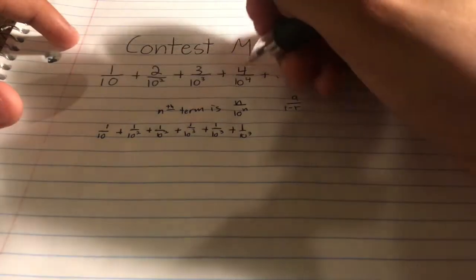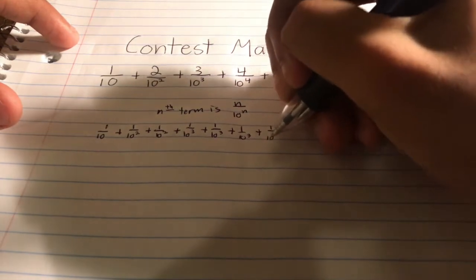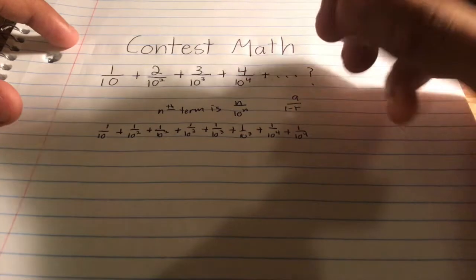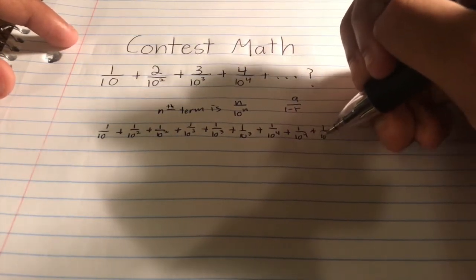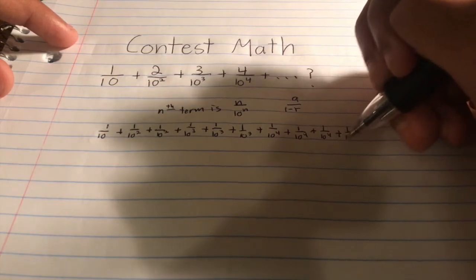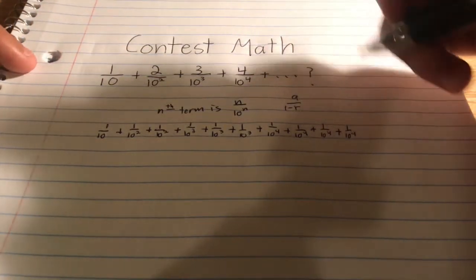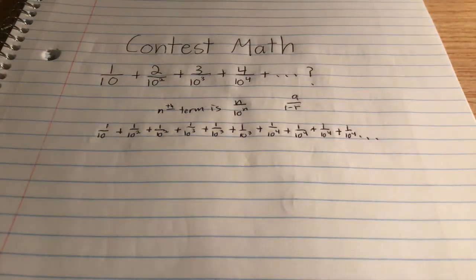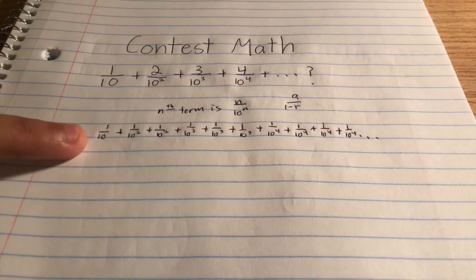And then we can do the same thing for 4 over 10 to the power of 4: 1 over 10 to the fourth plus 1 over 10 to the fourth plus 1 over 10 to the fourth plus 1 over 10 to the fourth. And we can do the same thing for 5 divided by 10 to the power of 5, but I'm not going to waste time doing that. So we have this series. This series is the same as this. We just rewrote it in this way.